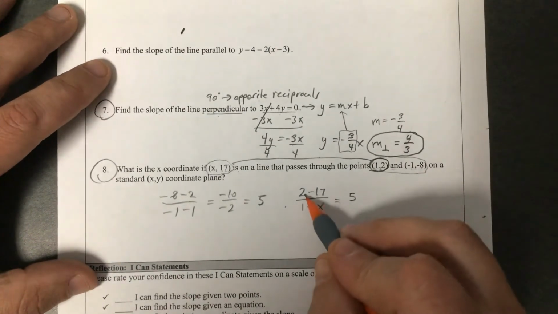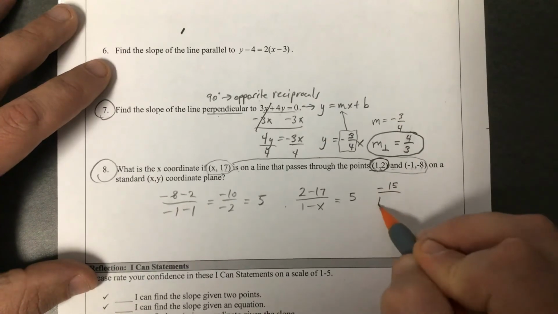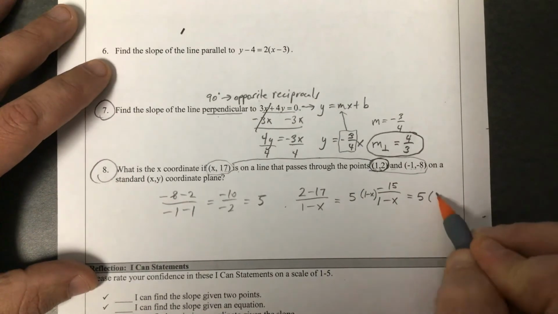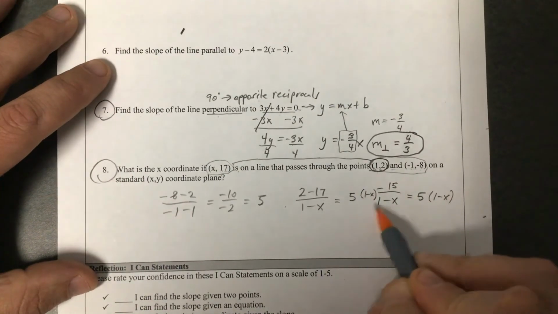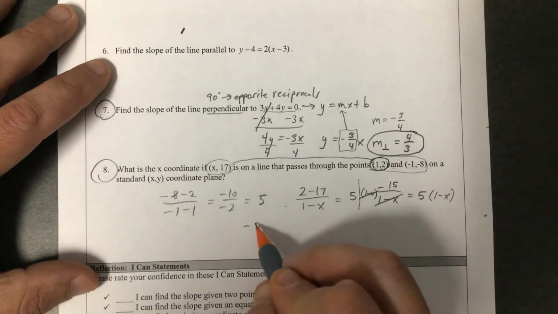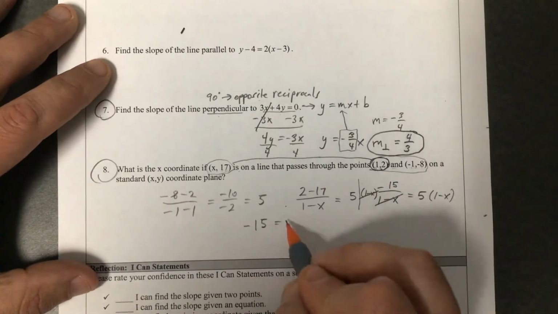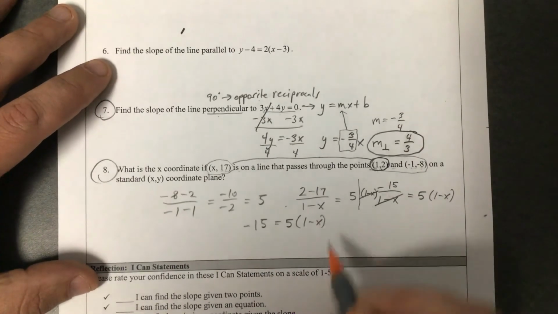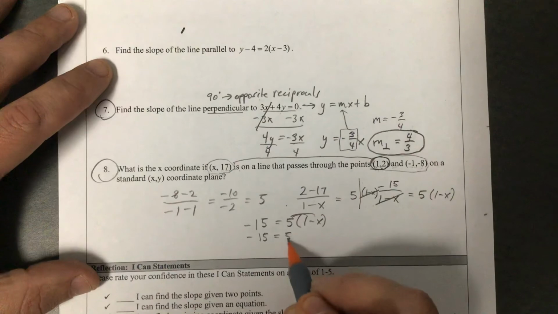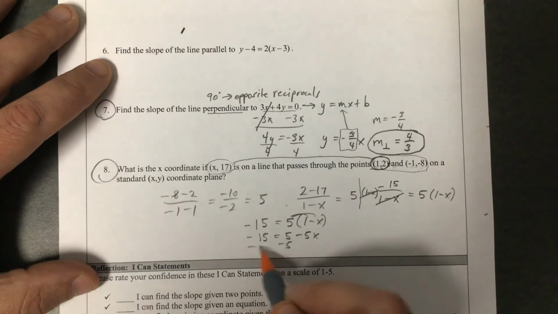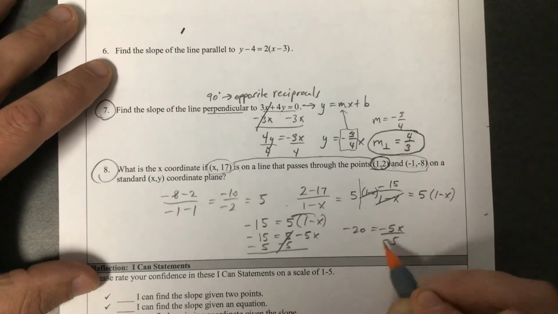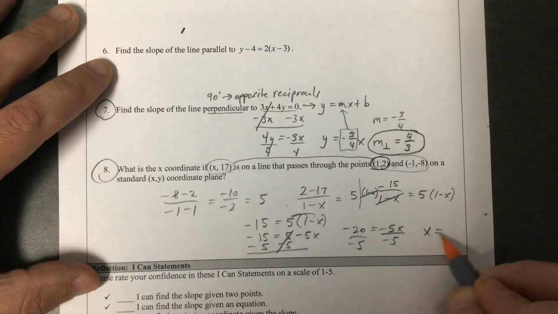Let's simplify that a little bit. 2 minus 17 will be negative 15. I'll have a 1 minus x on the bottom. And let's multiply both sides by 1 minus x, because when I multiply by 1 minus x over here, that's going to cancel this out. And I would have an equation that looks like negative 15 is equal to 5 times 1 minus x. From there, we have an equation we recognize. Let's distribute. I got negative 15 is equal to 5 minus 5x. Let's subtract 5 from each side. And I get negative 20 is equal to negative 5x, and divide by negative 5, and x ends up being a positive 4.